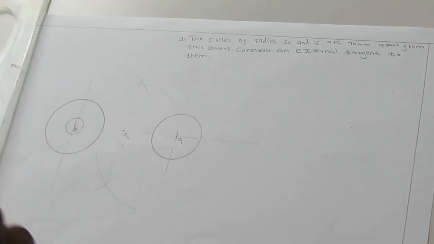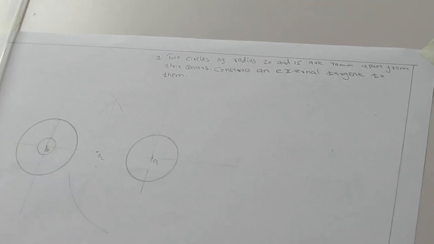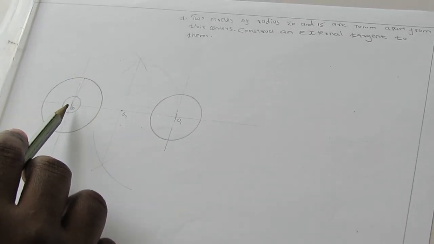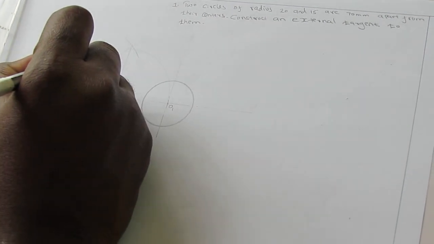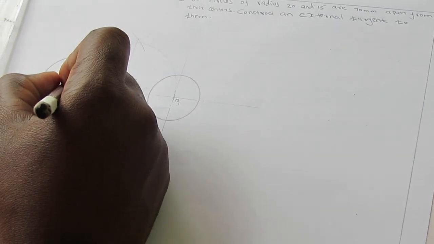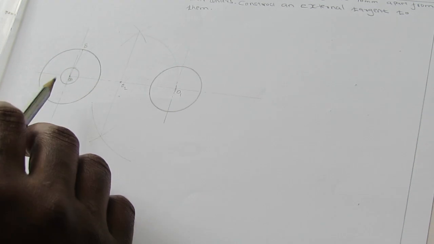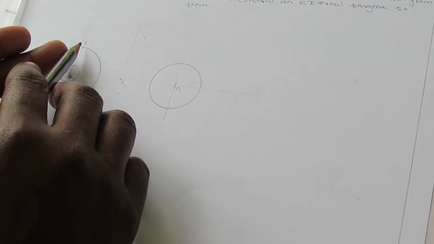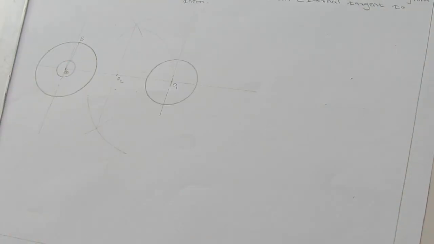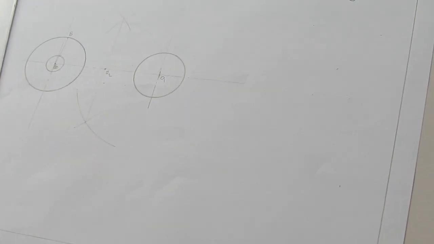Then we want to draw a line parallel to this line. Let me call this point B. From point O to point B, there is a line OB. We want to draw a parallel line to line OB on this center O1. Let me use this other set square.